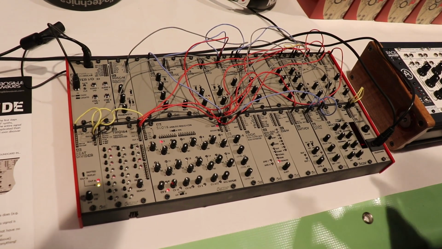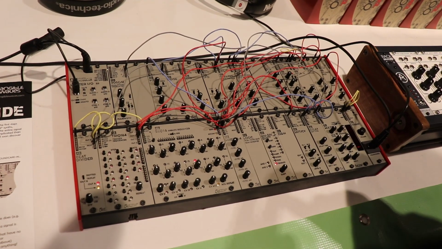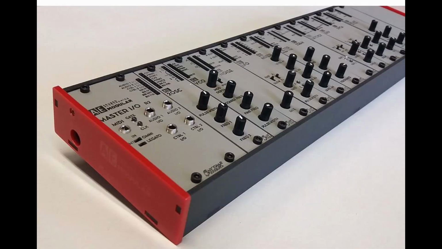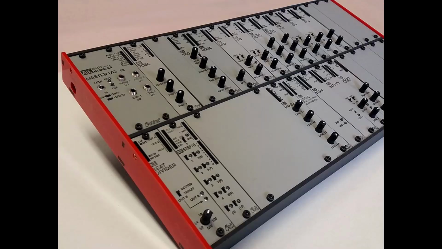So, like I said, we have the Starter System 1 and the Starter System 2. The 1 is the 1 row, and that one's $415, and it's mostly full. $415. That's the price of like one module. Yeah, that's the price of one substantial Eurorack module. Then there's the Starter System 2, which is a 2-row, much like this, except it's got a few more empty spaces.